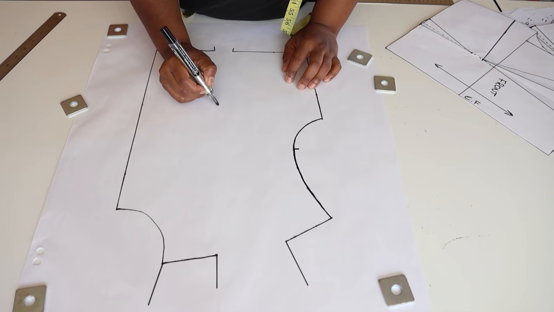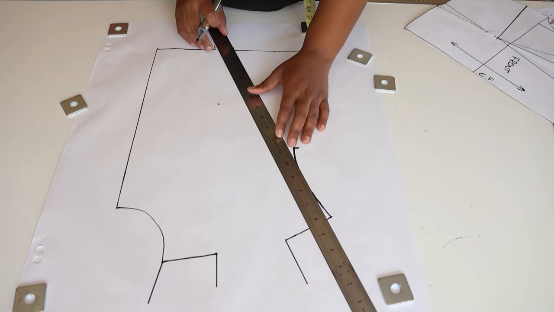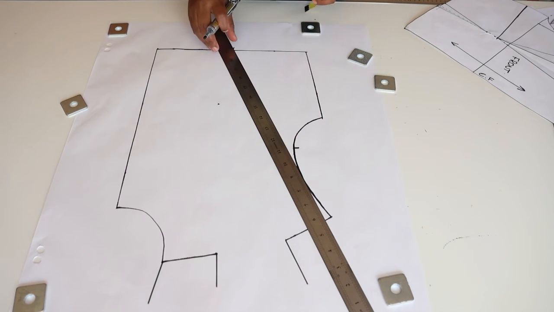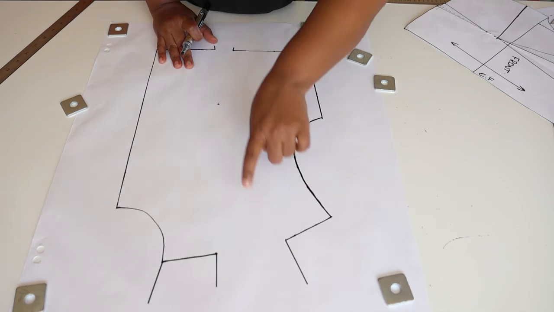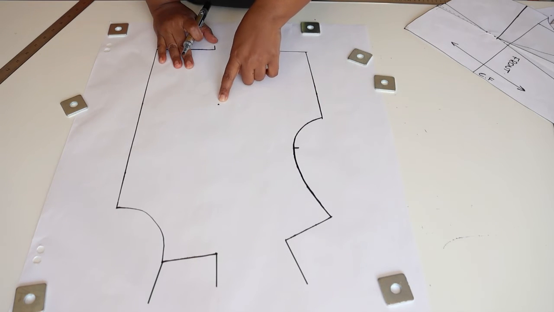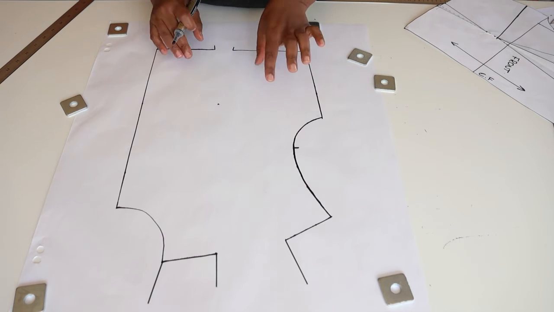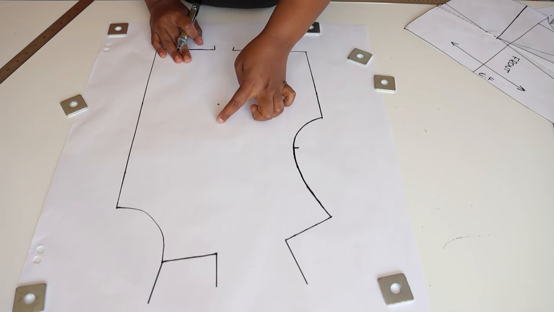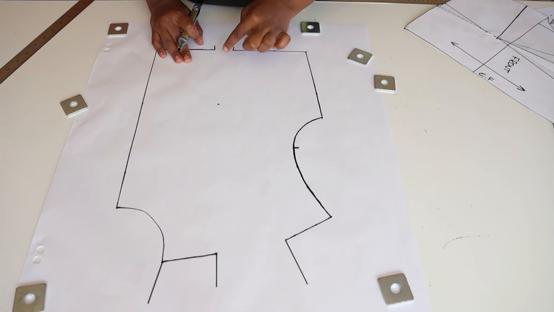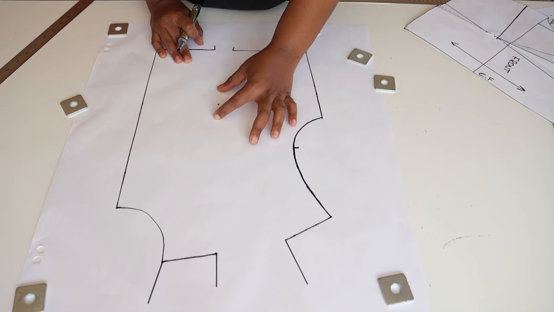Now we're going to find the bust point, which is right here. Thereafter, this will be our shoulder dart. We can decide to draw the shoulder dart up to this point, but then again, as we said, we do not want our darts to meet in one space, which will create a triangular shape. So we are going to move it up just by 1 inch and also move the shoulder dart down by 1 inch so that we have some space left here like that.